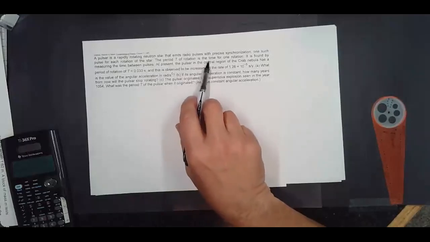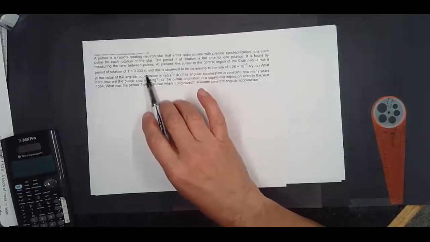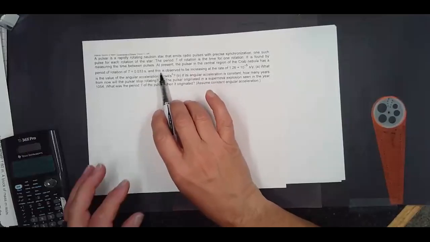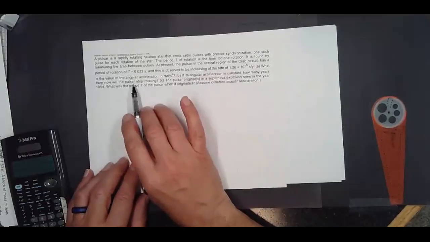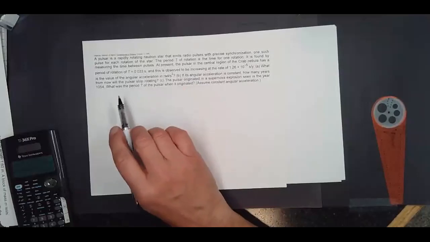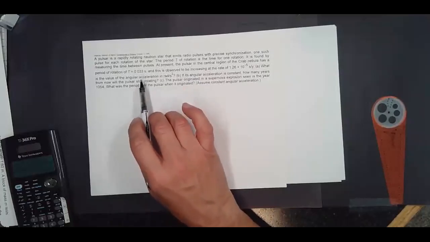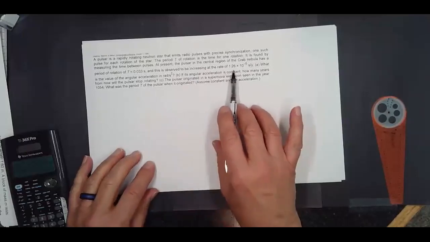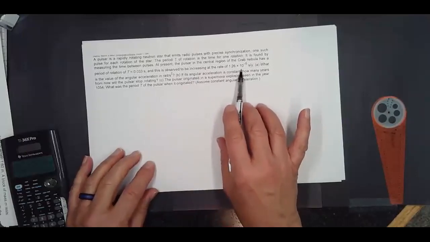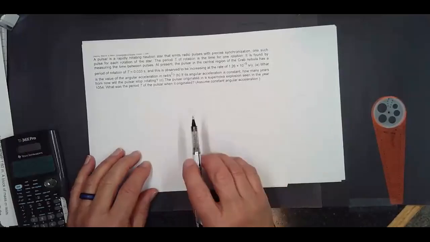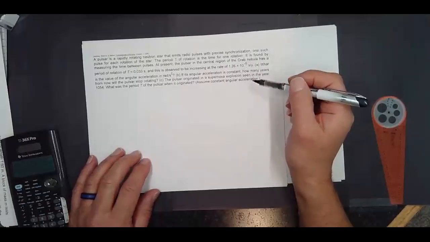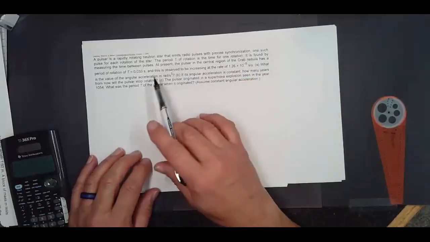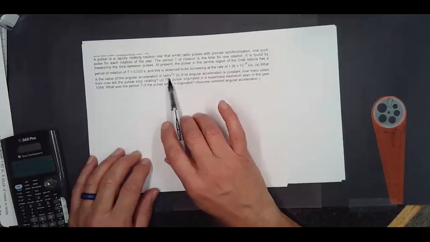Anyway, the period T of rotation is the time for one rotation. It's found by measuring the time between pulses. So at present, the pulsar in the central region of the Crab Nebula has a period of rotation of T equals 0.033 seconds, and it's observed to be increasing at the rate of 1.26 times 10 to the minus fifth seconds per year. Well, that's not much of a change, but what is the value of the angular acceleration in radians per second squared?